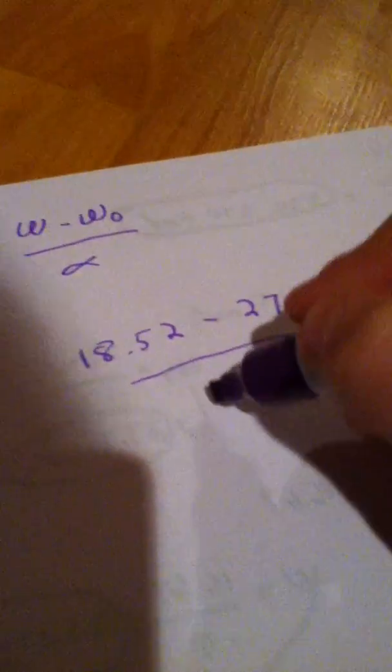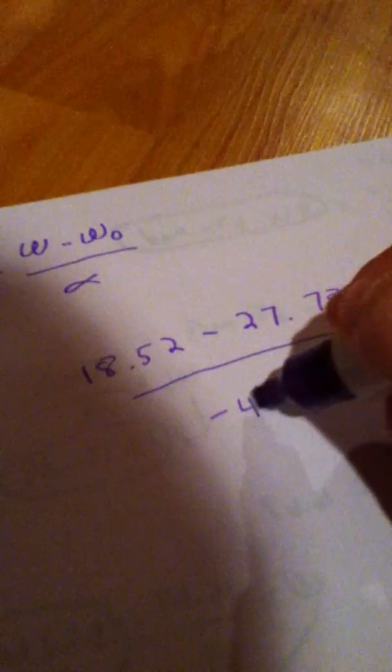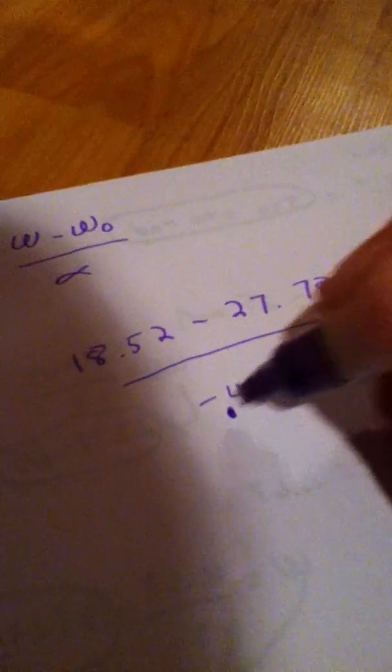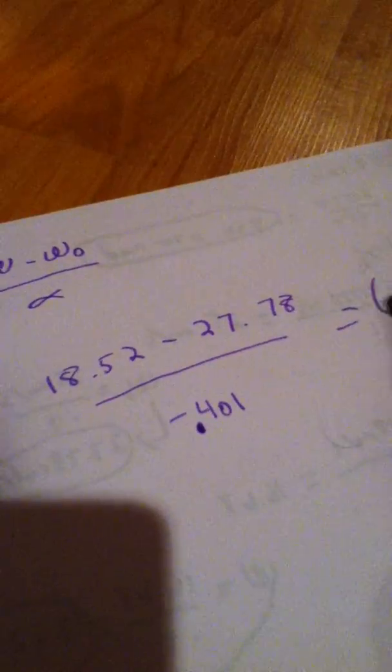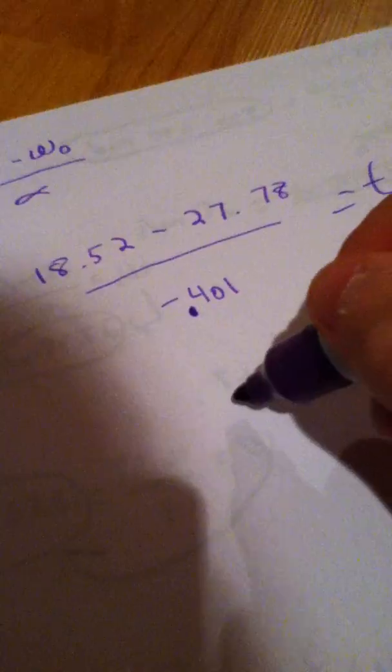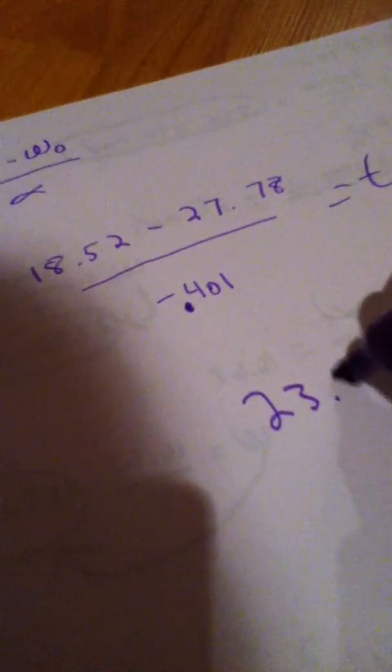Again, 18.52 minus 27.78 over our angular acceleration, which we just found for part A, which is negative 0.401, and that'll give us time. And you do that in your calculator, you get 23.09 seconds, which is the answer to question B.